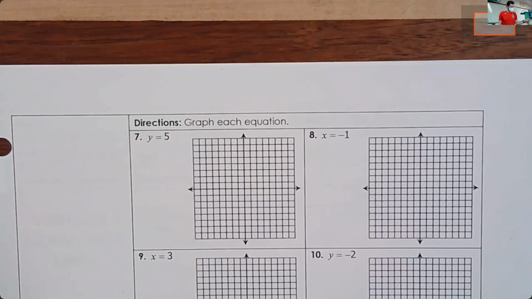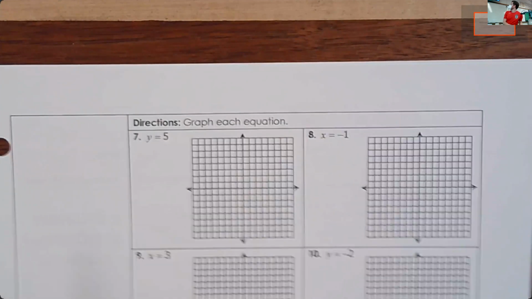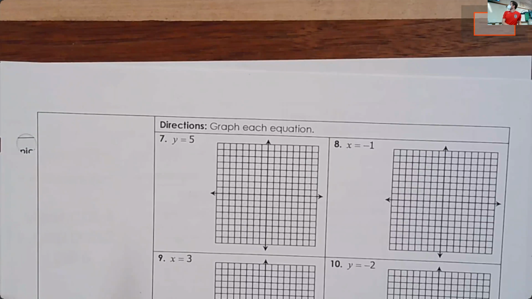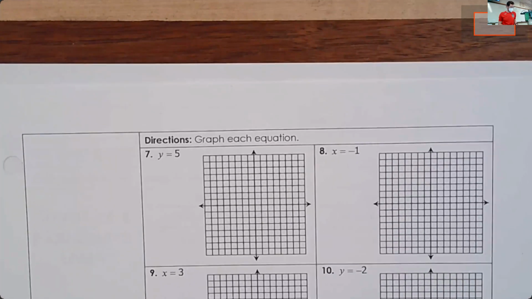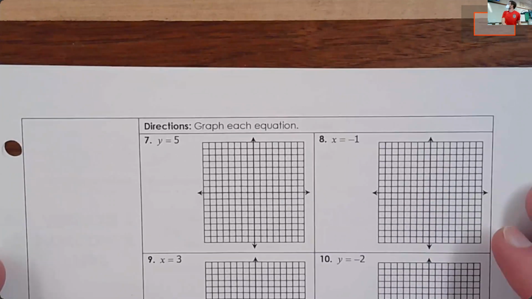All right. So all you need to do on these ones is place the point on the axis and then just draw a line straight through it. So for example, on number 7, it says that y equals 5.